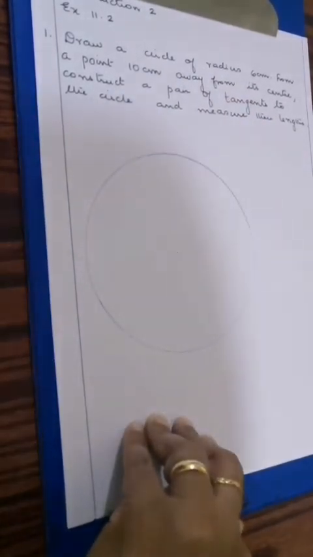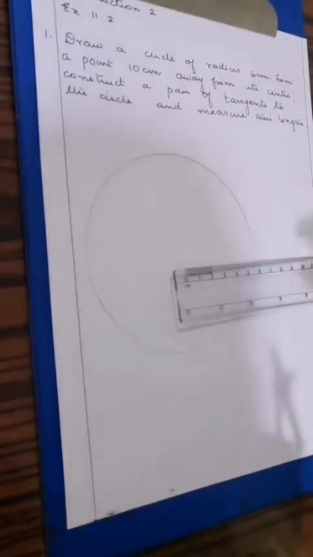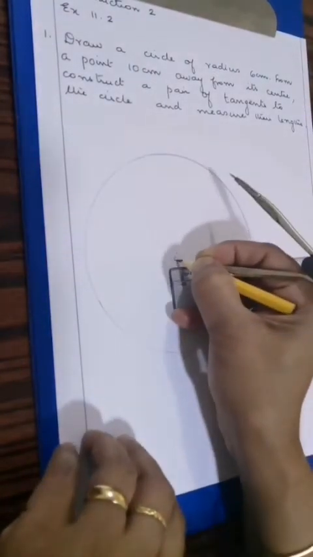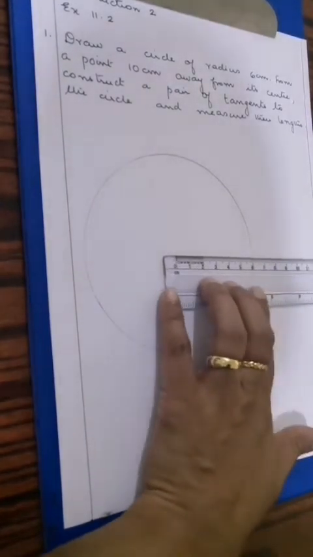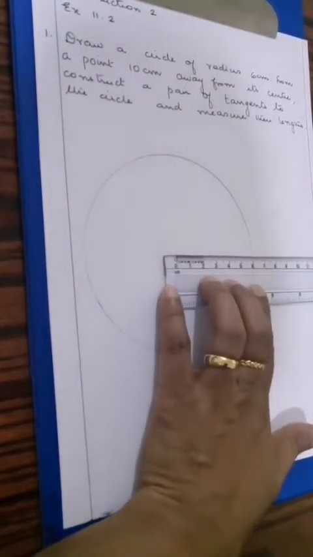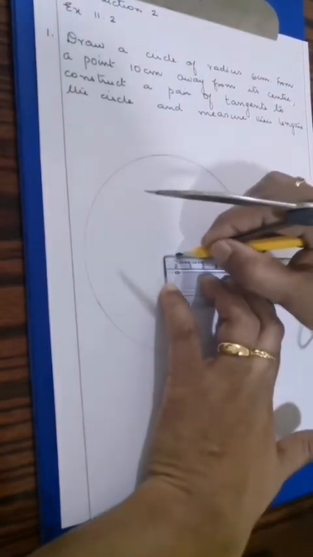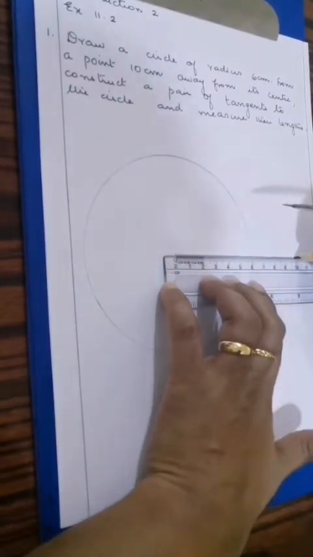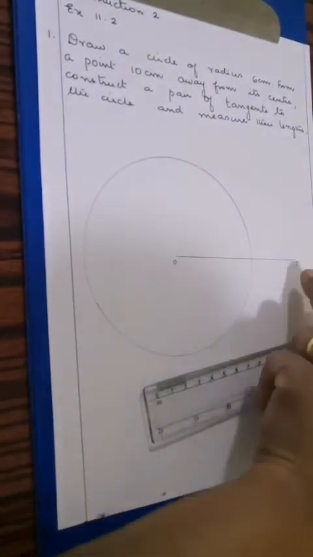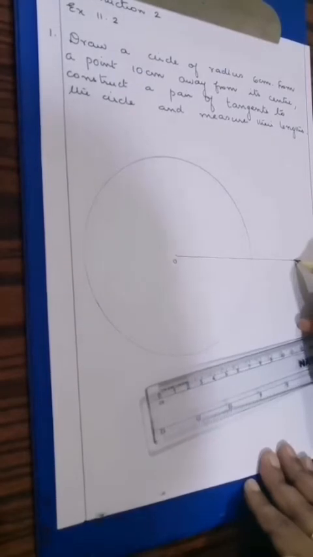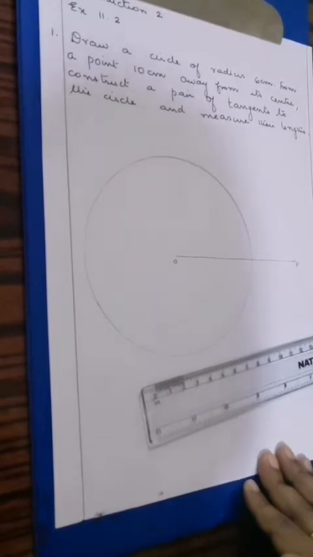Draw a circle of radius 6 centimeter, and a point 10 centimeter away from its center. So we plot the center of the circle as O. That means with OP length as 10 centimeter, let's draw a line segment. We have to construct two tangents from this external point P. The first step is to construct the perpendicular bisector of OP.